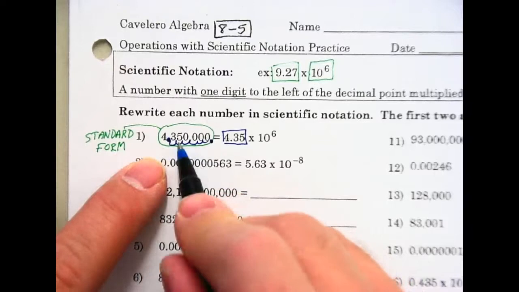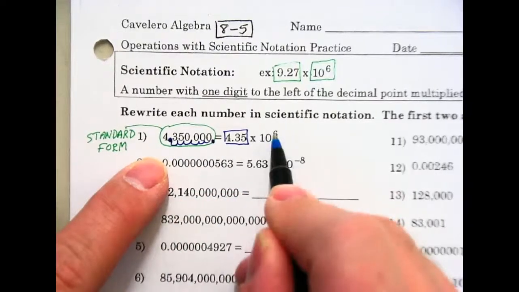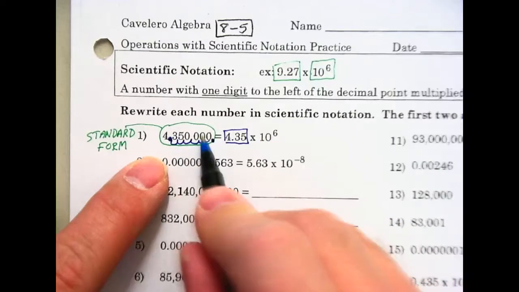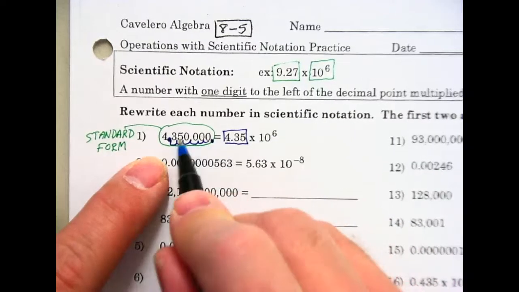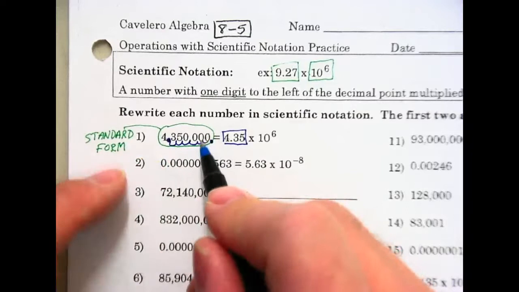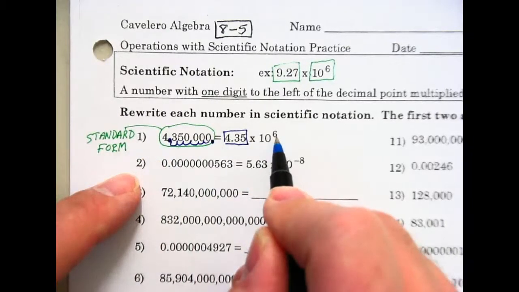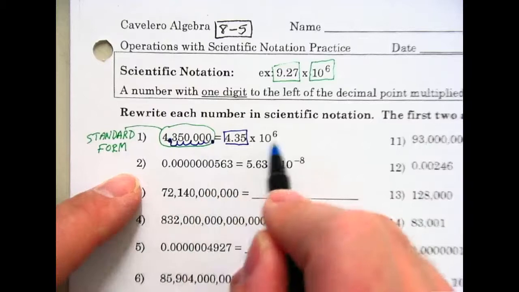So if your number gets smaller, your power has to increase. Okay, you're always starting at 0 in this case. So this is 4,350,000 times 10 to the 0 power, if you want to think of it that way. Well, each time you move it, you're adding a place value here. You're adding a power. So we moved it 6, so this goes up to 6.